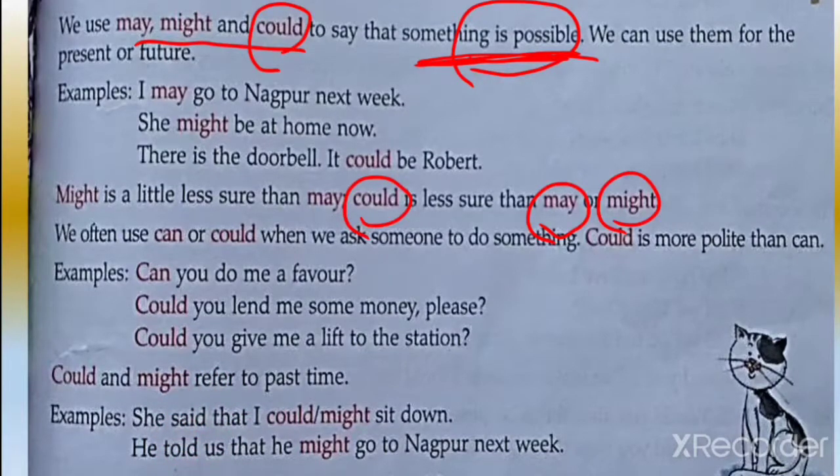He told us that he might go to Nagpur next week. Students, I hope you are getting this sentence, that it's in indirect speech, direct indirect speech. Now someone told you that he might go to Nagpur next week. So here, told also refers to the past form, that someone said to you before you say it to another person.